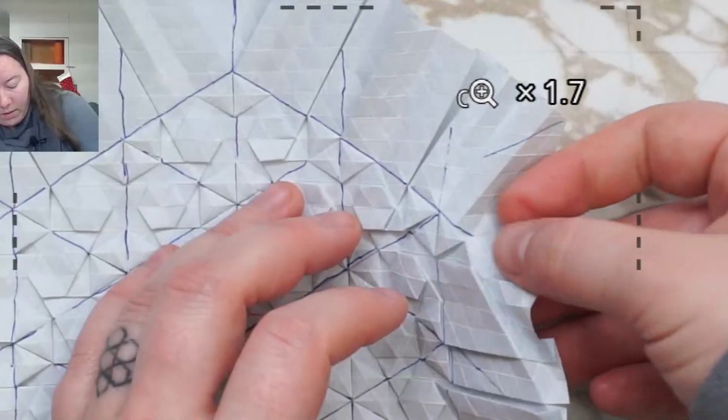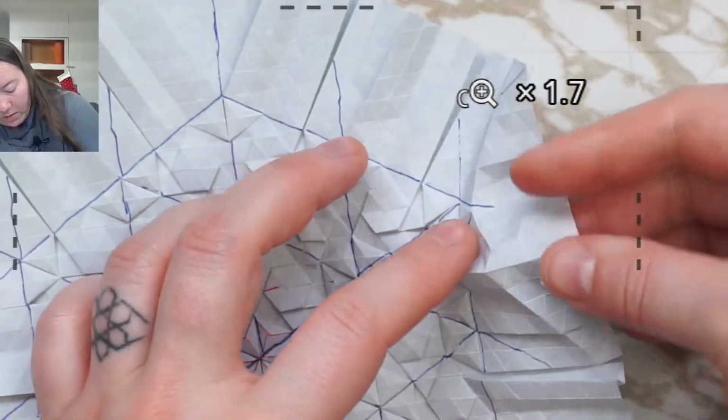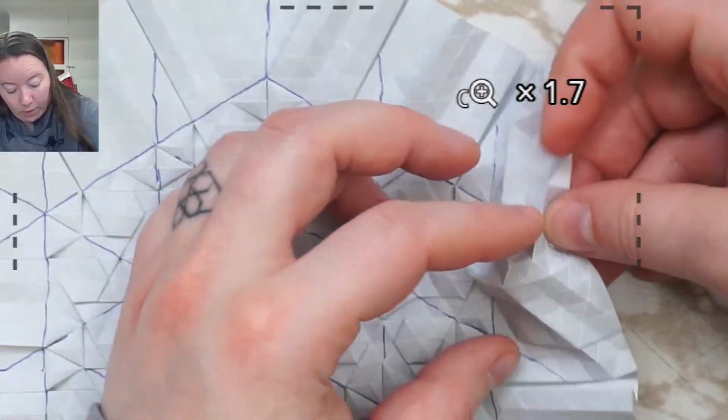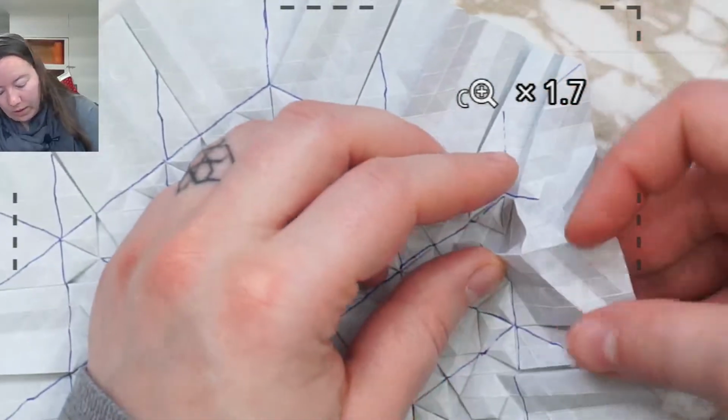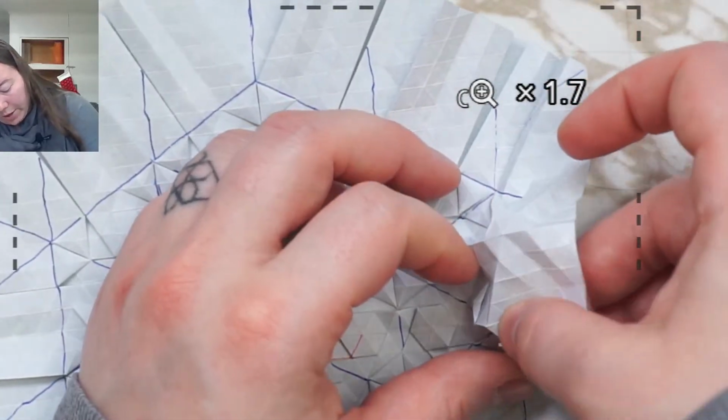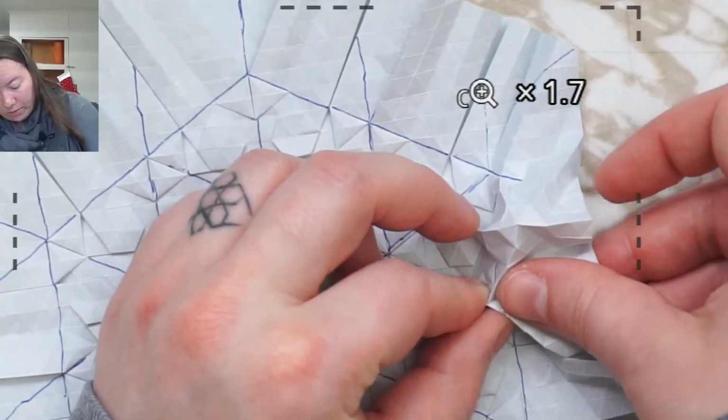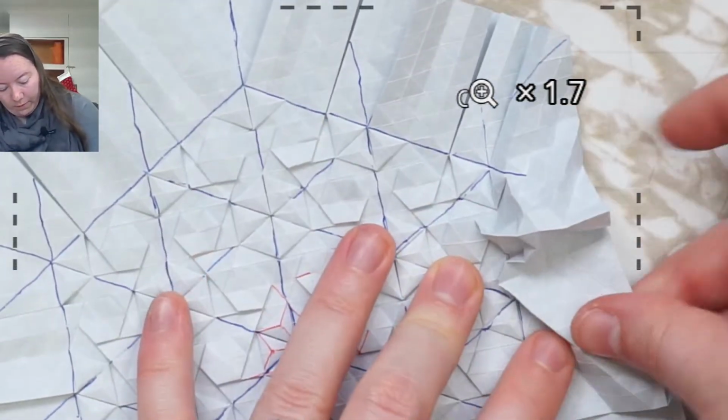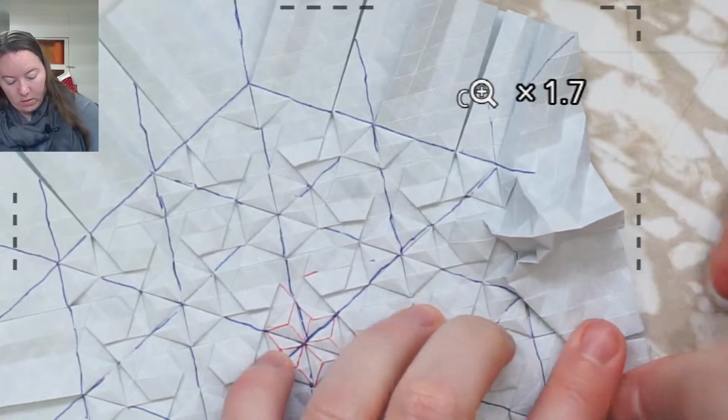And then a full hexagon. So with the micro rings, this would have been a half hexagon tube. But we're going for the full hexagon.